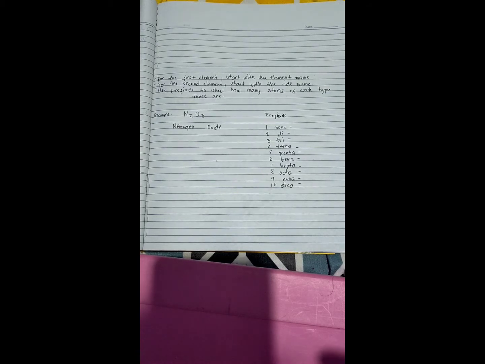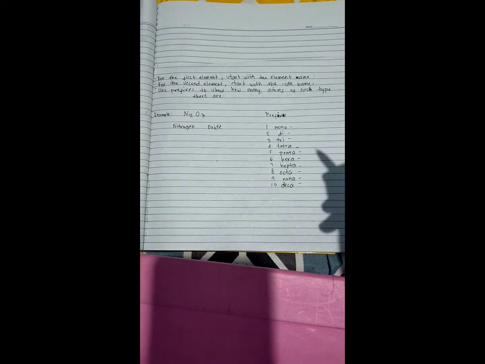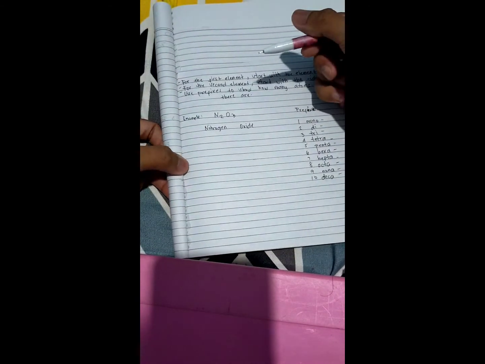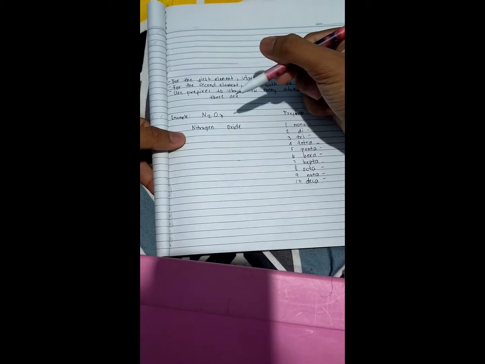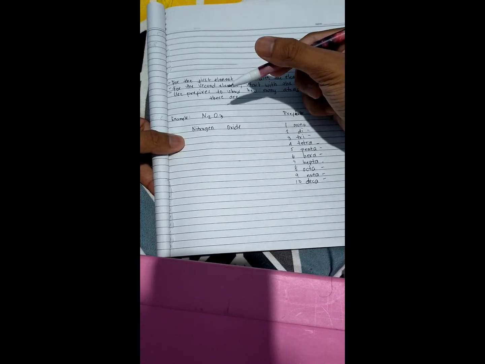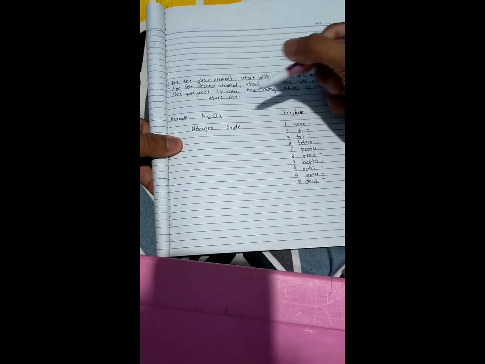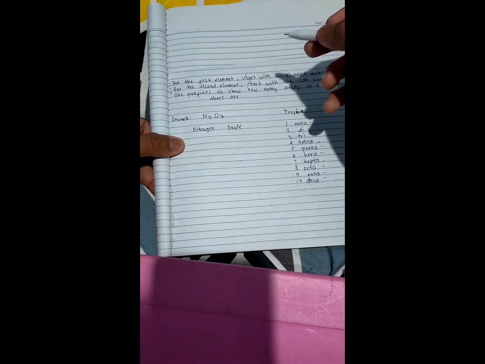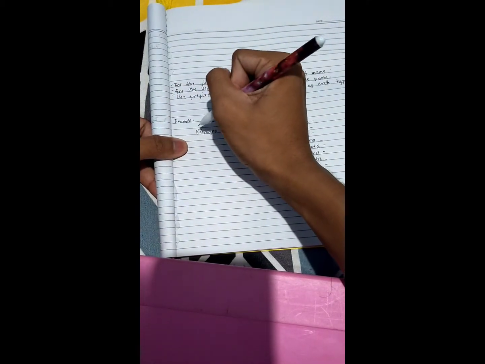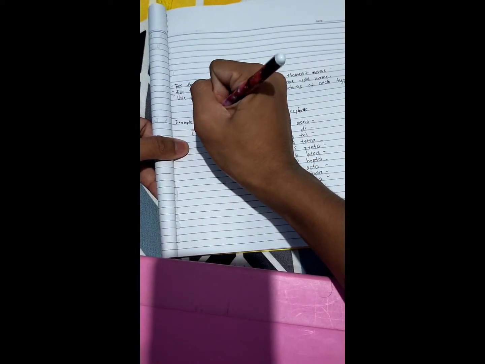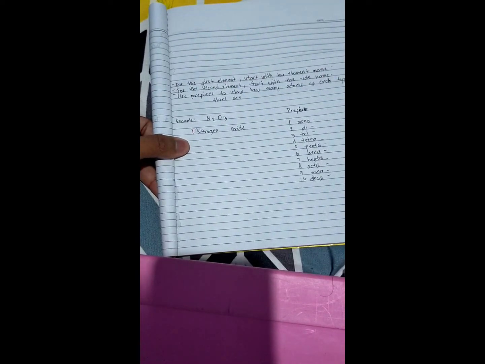So the prefixes are mono. So nitrogen, you can put, so two, so the 2 and the prefix is di, so we can call it now di.